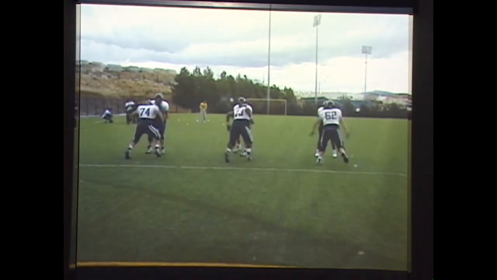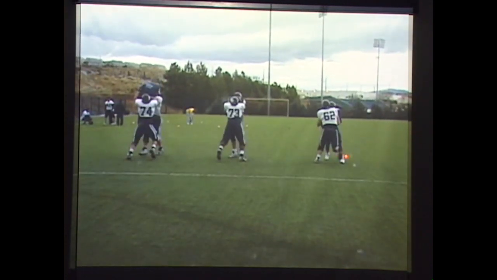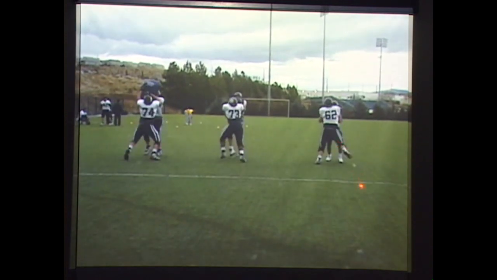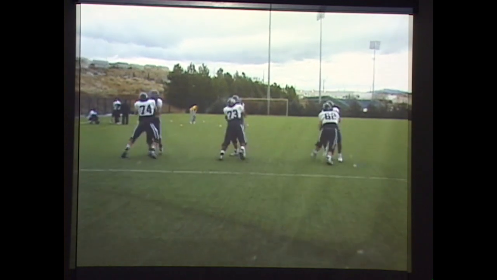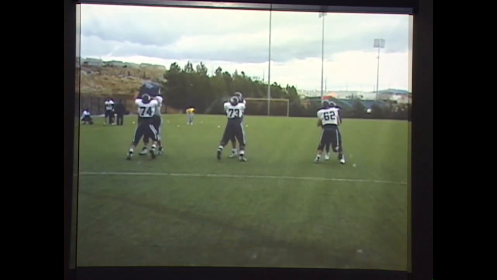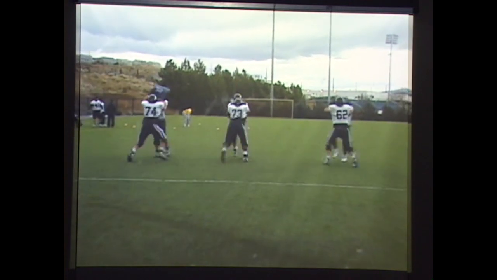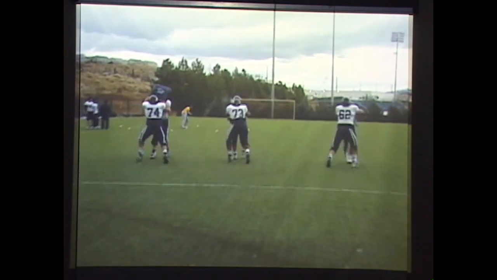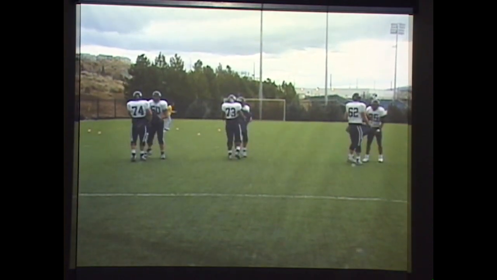Okay, what happens here when we don't get the second step in the ground? There's your case in point right there. Second step doesn't get in the ground, the leg's up, the blocker is overextended right there. The second step is not in the ground, he's overextended. Okay, in all reality, he's going to fall off that block. Okay, the second step has got to get in the ground.